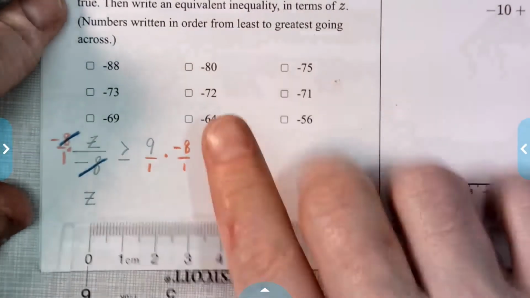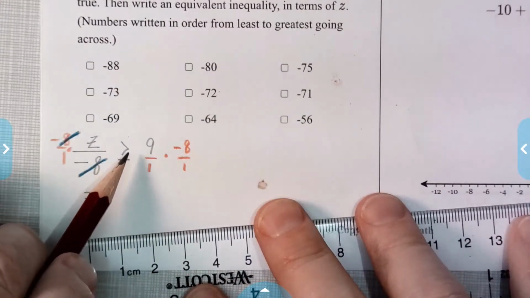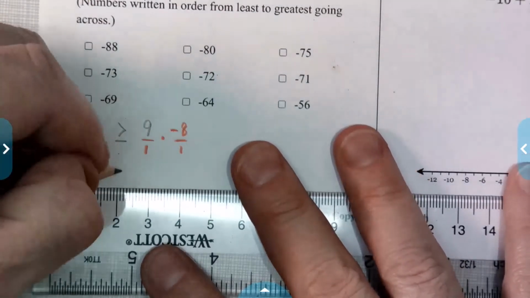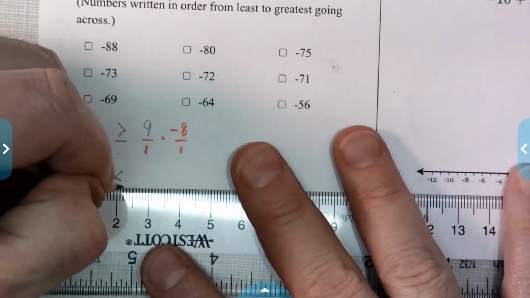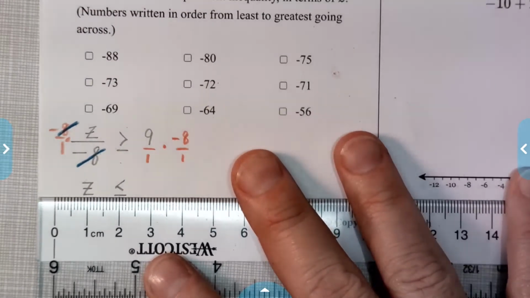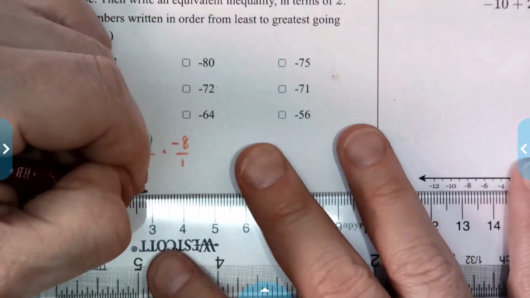Okay, so we have the z by itself. And remember, we multiplied by a negative, so we've got to flip this sign. Horizontal reflection of the sign. Now it's less than or equal to. And 9 times 8 is 72. So big brain, 9 times negative 8 is going to be negative 72.